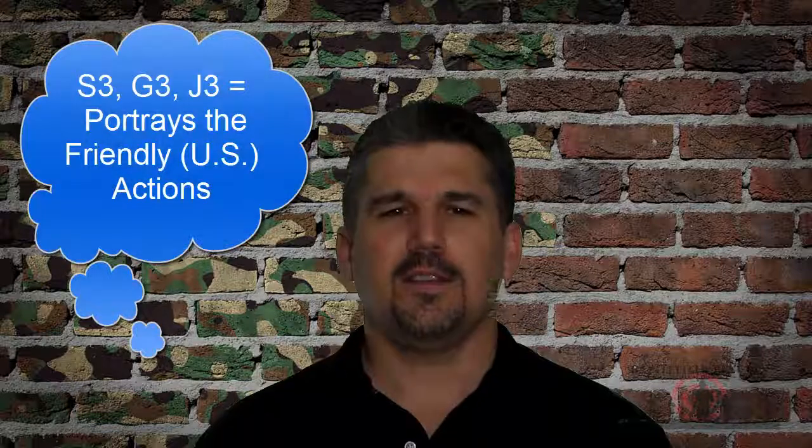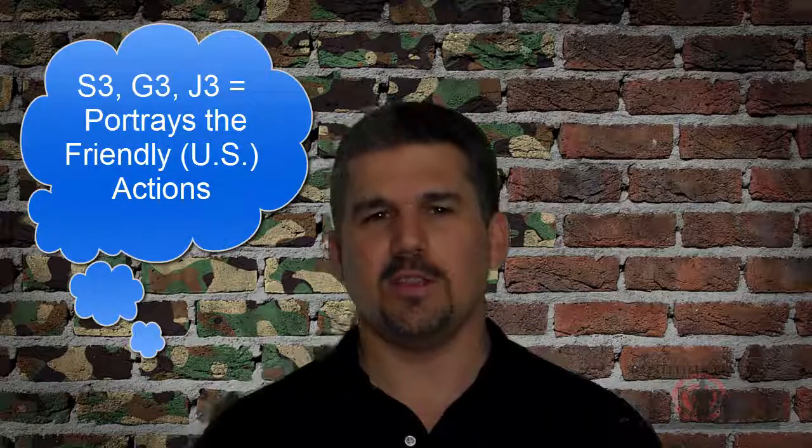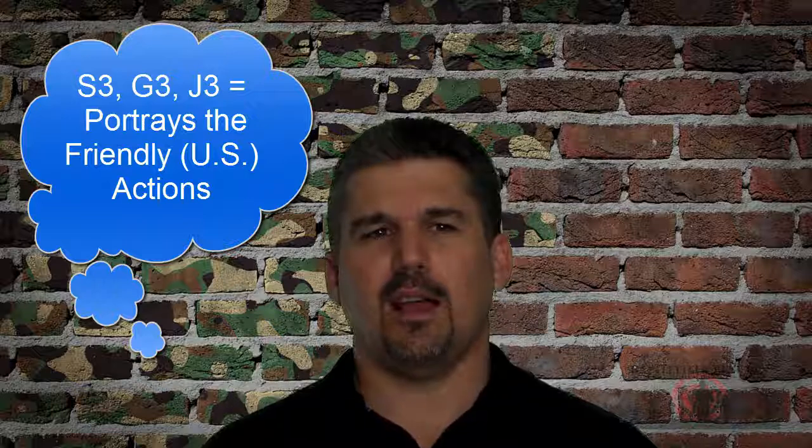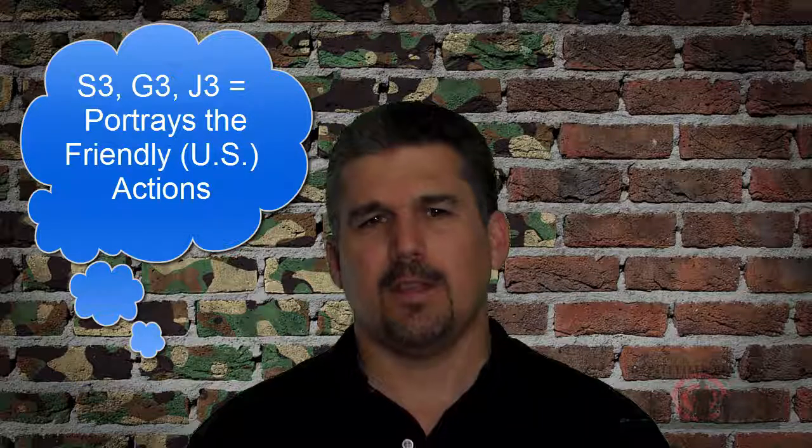Now, additionally, there's what's called the G3. The S3, the G3, the J3. Operations Officer, Operations Office. They assist the commander with several rehearsals, and then they portray the friendly forces and their scheme of maneuver. This ensures that the subordinate units and their actions comply with the commander's intent.